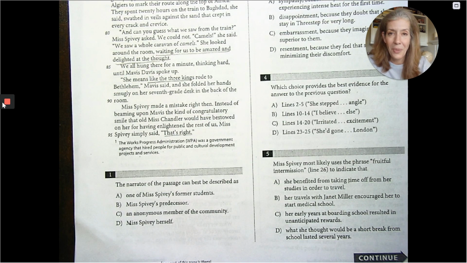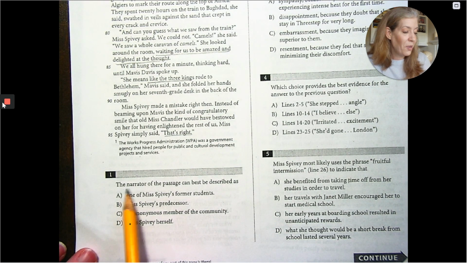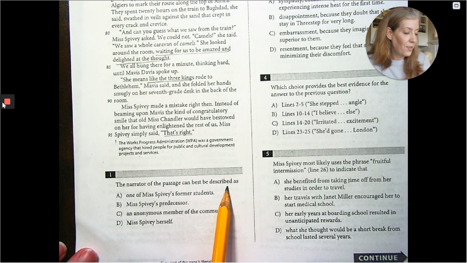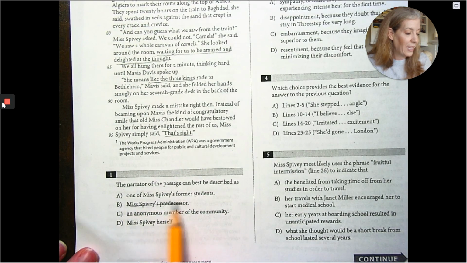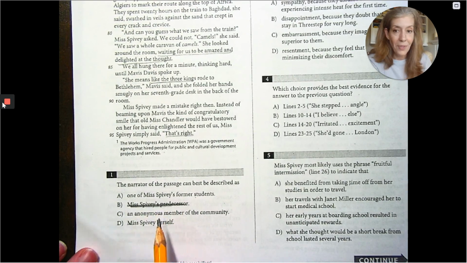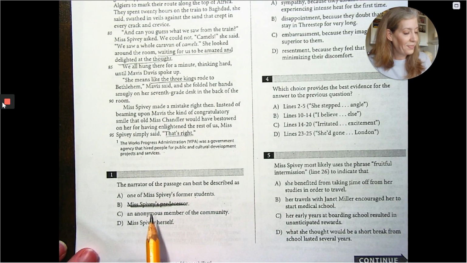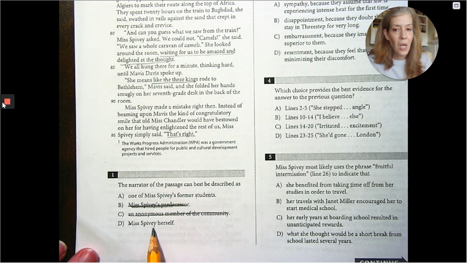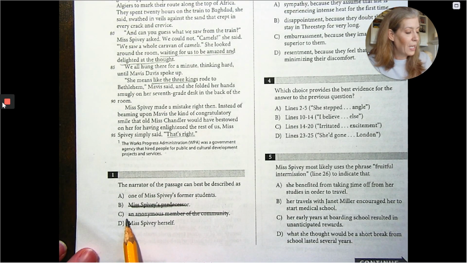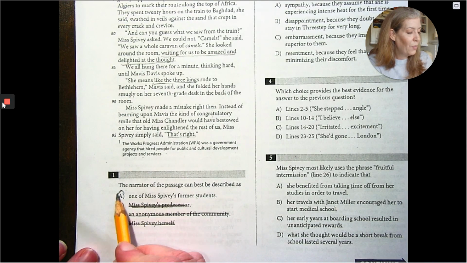Let's have a look at the possible answers. The narrator of the passage can best be described as one of Miss Spivey's former students. I like that one. Miss Spivey's predecessor. I do not like that. So I'm going to cross it out and get rid of it. Completely get rid of it. An anonymous member of the community. I don't like that answer. Or Miss Spivey herself. Well, there are no personal pronouns, so I'm going to get rid of that one too. And we'll choose A.